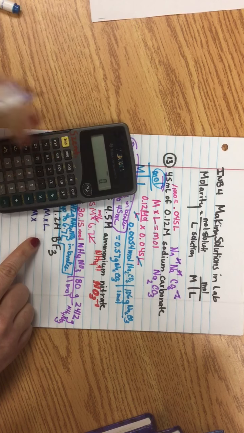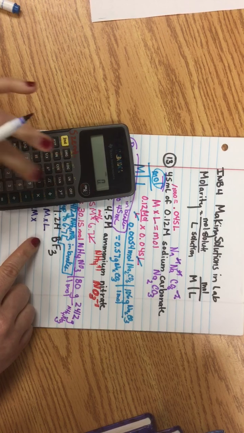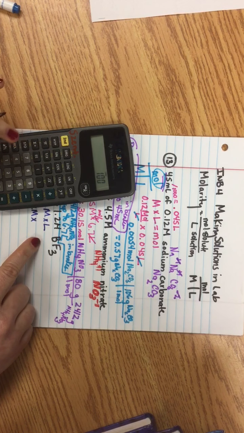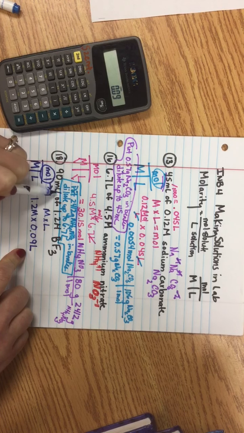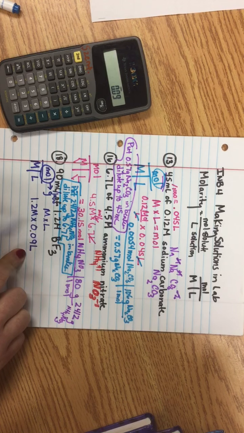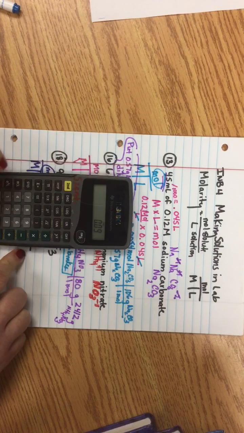Now remember, we've talked about that. 90 divided by 1,000 gives me 0.09. So that's 0.09 liters, because I had to turn milliliters into liters by dividing by 1,000. And so 0.09 times 1.2 gives me a mole number of 0.108 moles. And remember, because molarity is moles over liters, the liters cancel, leaving me with moles. Okay, and I have to turn this into grams.